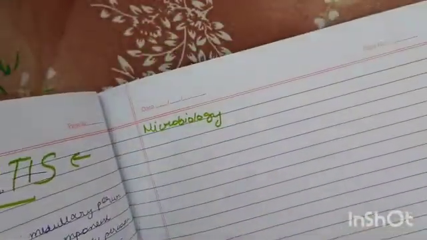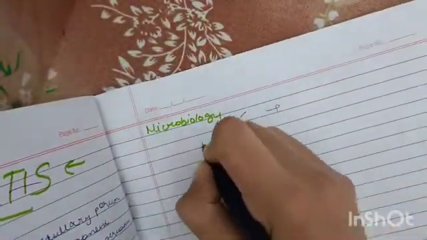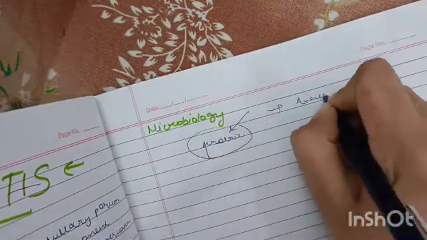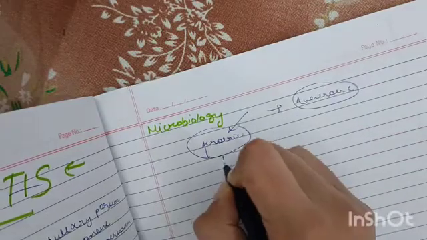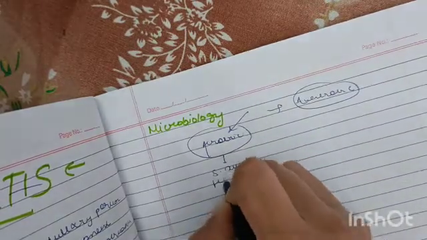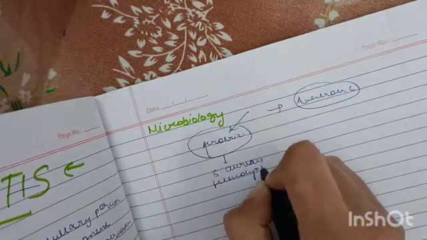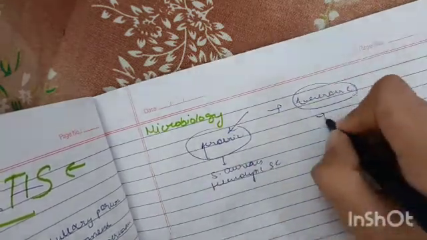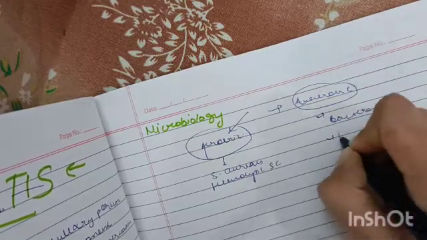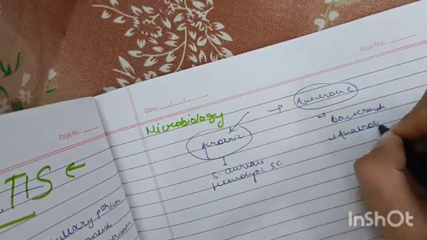Now coming on to the microbiology. In microbiology, we will divide it into two: aerobic and anaerobic. For aerobic, it is Staphylococcus aureus and hemolytic streptococcus. For anaerobic, it is Bacteroides and anaerobic streptococci.